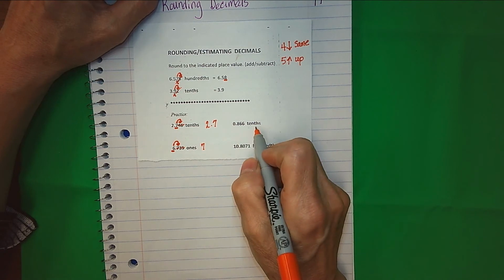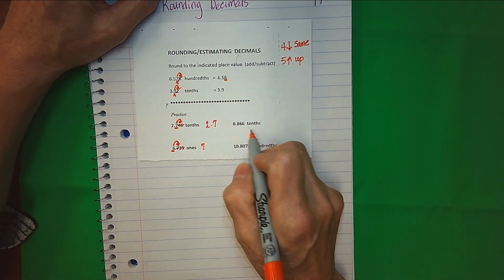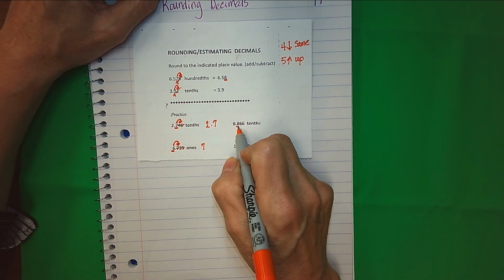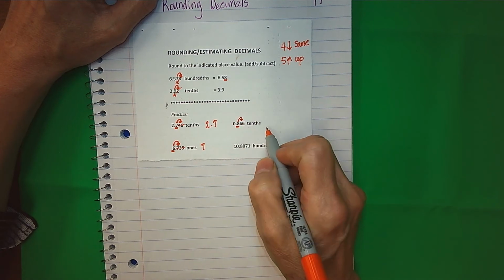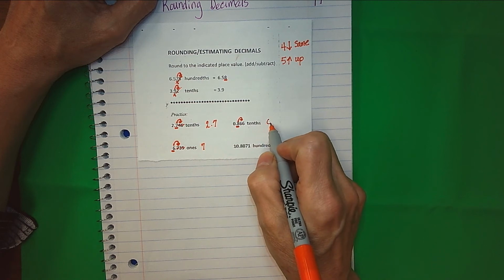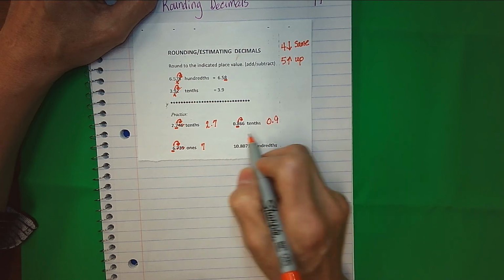All right, so for this one, 866 thousandths, it tells us to round to the tenths place. The 8 is in the tenths place. The 6 tells us to round that up to a 9, and so our answer is 0 and 9 tenths.